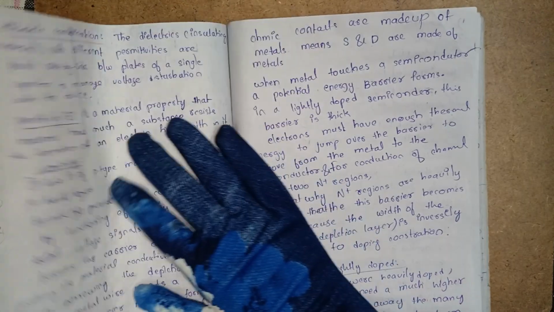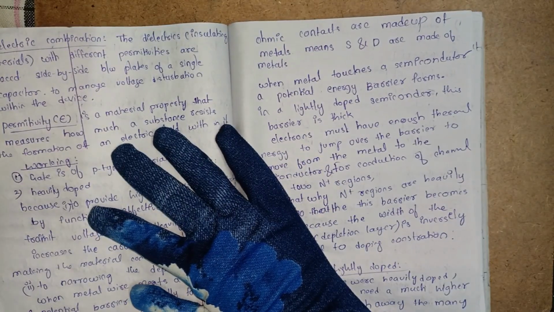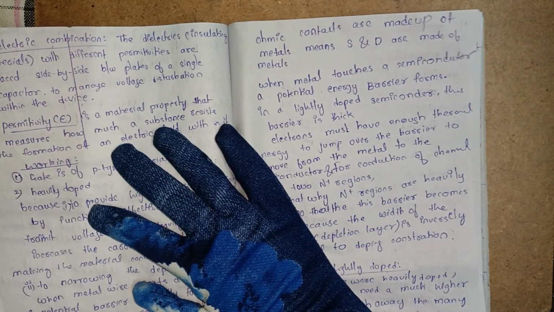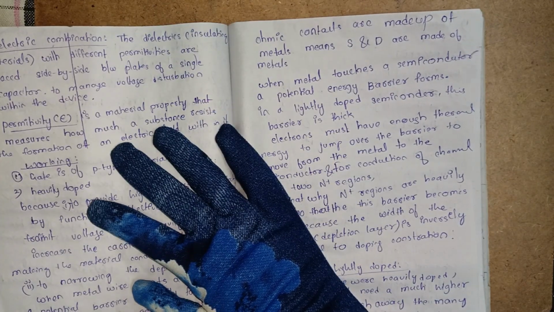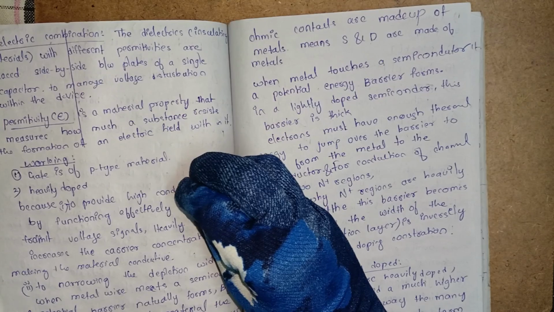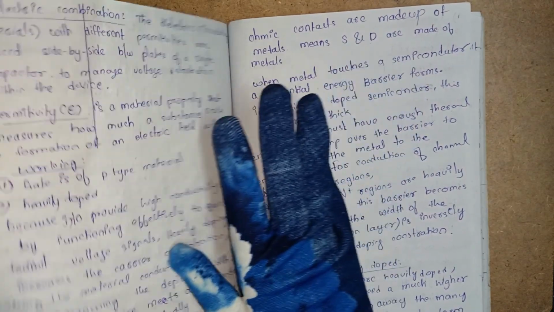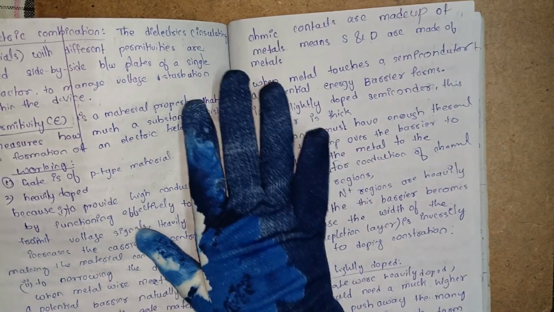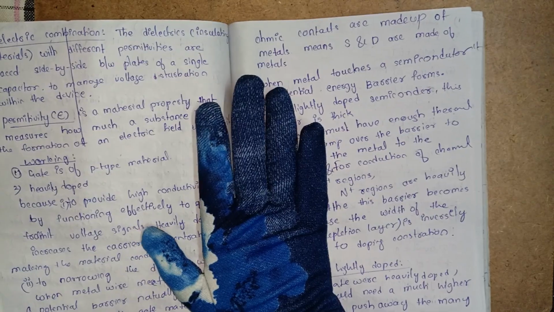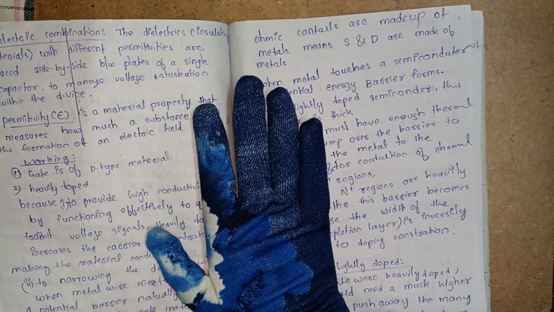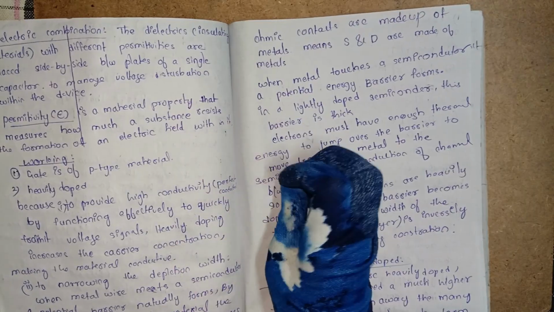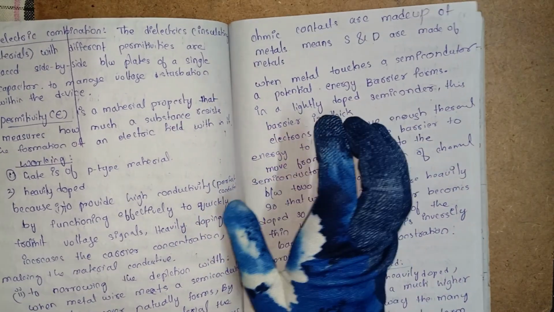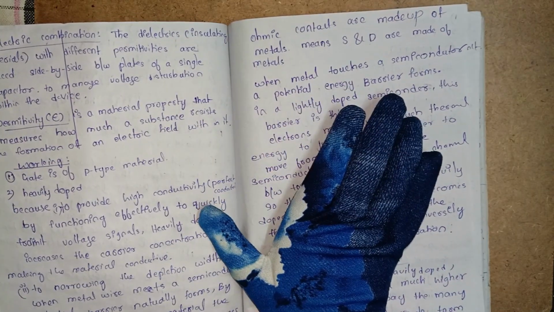Because we have welded N regions into the P substrate, so there should be electron flow from the N-type regions to P substrate so that the conducting channel will form. So that's why ohmic contacts are helpful for flow of electrons, which creates a low resistive path.